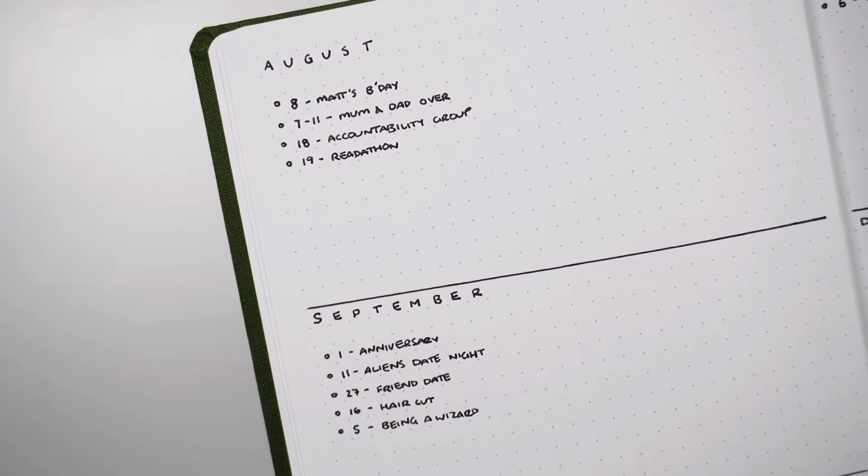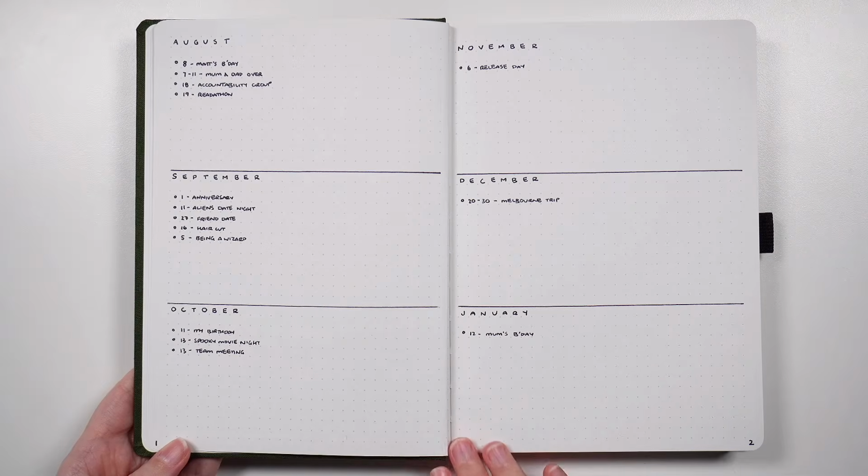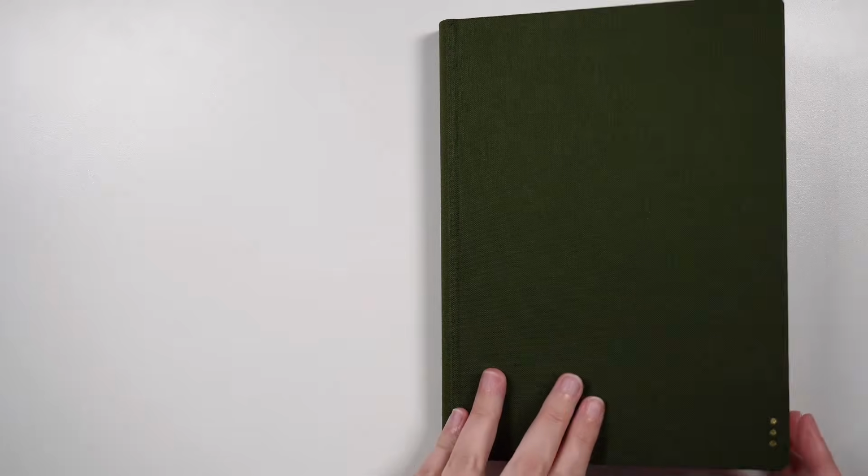While this is one of the most simple future logs you could set up, if you're looking for something a little bit more decorative or a little bit different, then we have a video of different future log layouts that would be worth checking out.